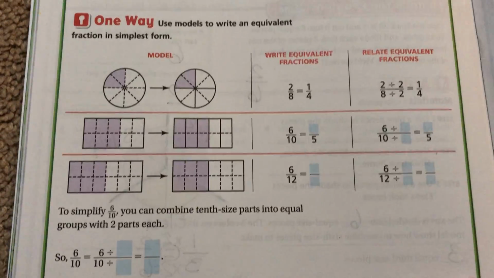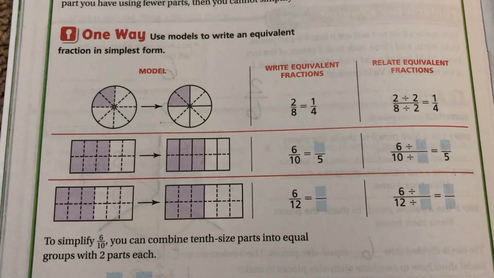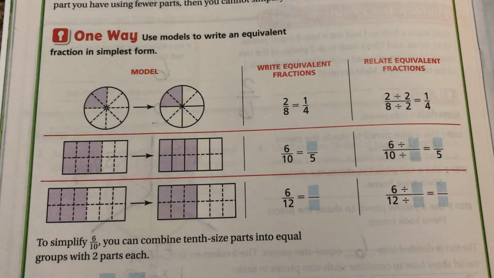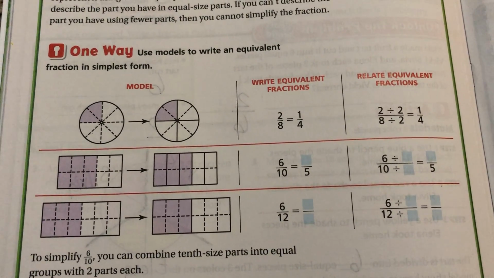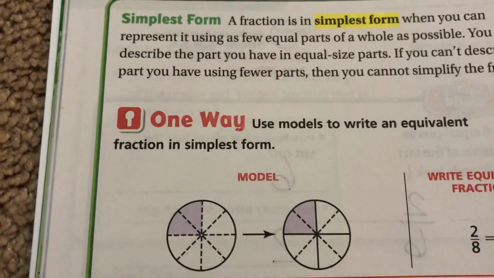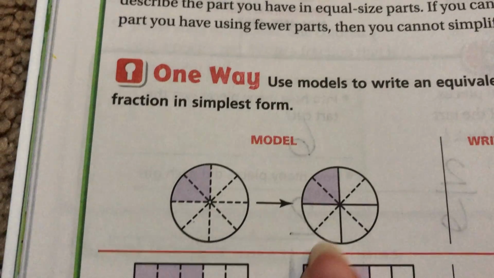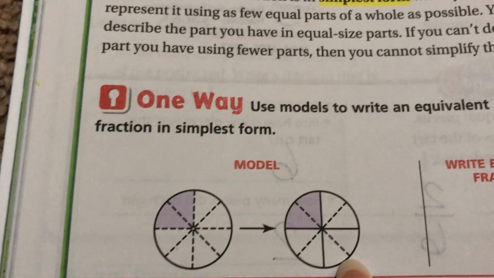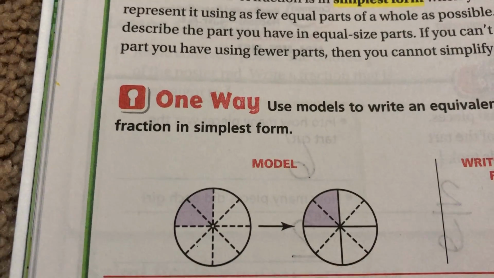So if you are asked to simplify fractions, there are a couple ways that you can do it. One way is to use models to write an equivalent fraction in simplest form. So let's look at a couple of those. Here are these circles. We have a model, and if you notice, the same amount is shaded in on both of those models that we're comparing.